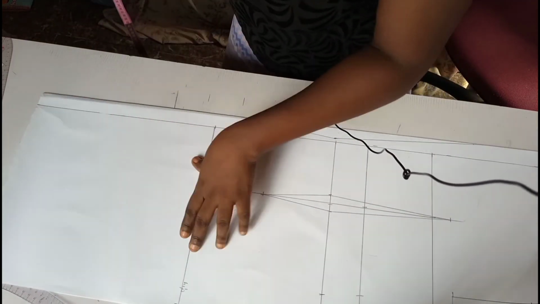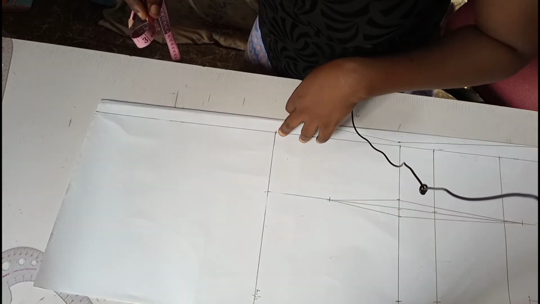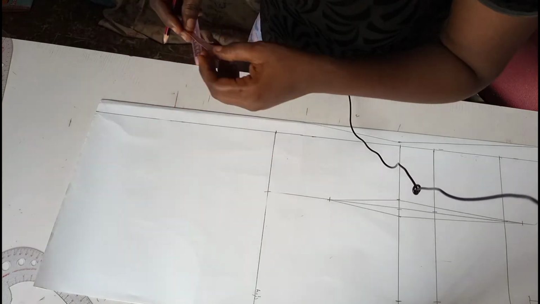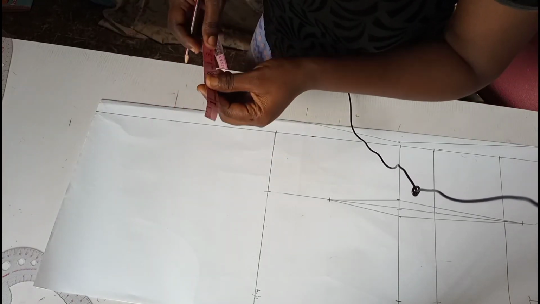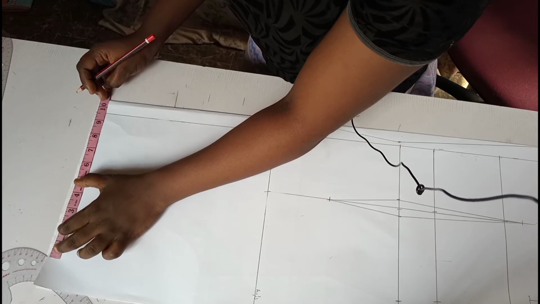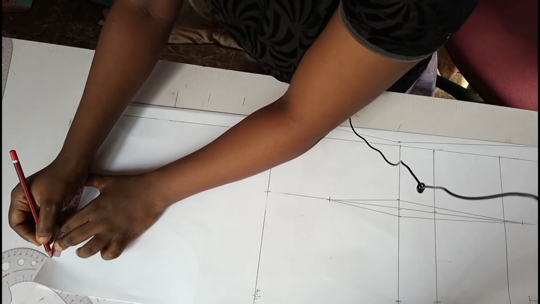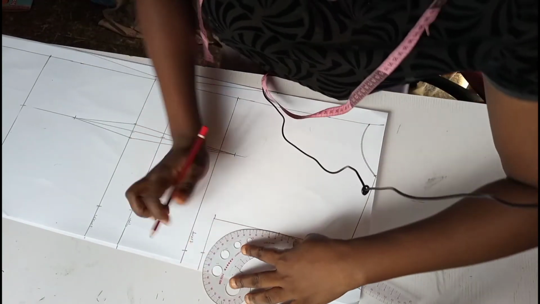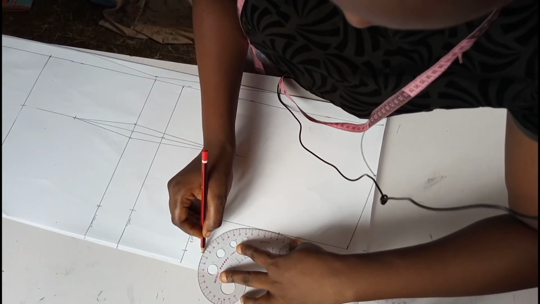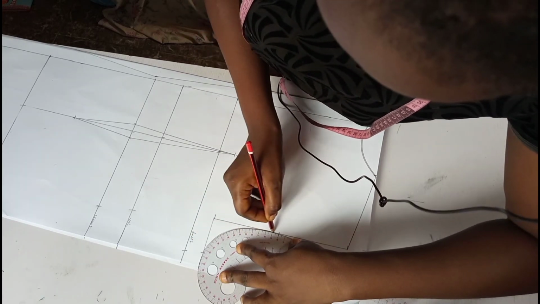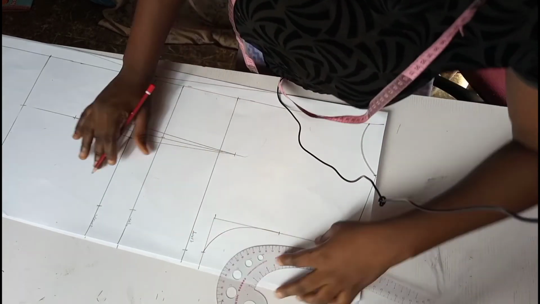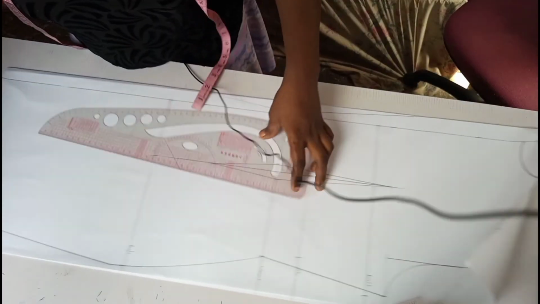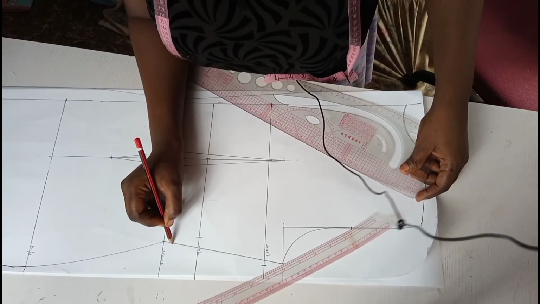Then on this point, just like I did for the front, hip divided by 4, which is 10 inches. I'll remove 1.5 inches, which is 8.5 inches, plus 1 inch seam allowance, that is 9.5 inches. This is how you get your back armhole. This is my back armhole. So this is how it is. I will soften.